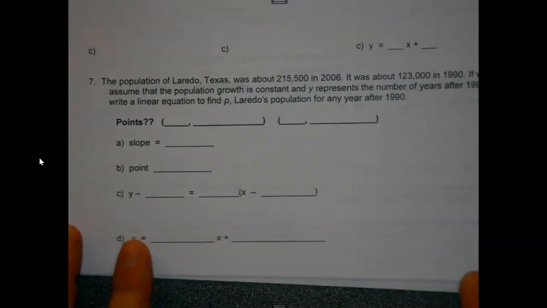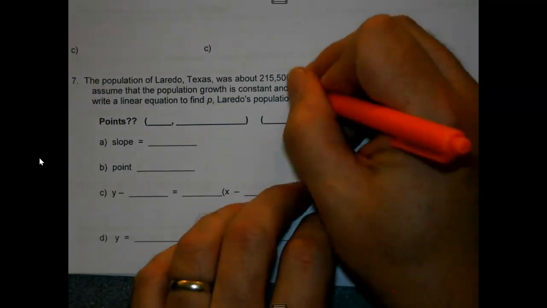The population of Laredo, Texas was about 215,500 in 2006. It was about 123,000 in 1990. If we assume the population growth is constant, and we need to change one thing, X, not Y, represents the number of years after 1990. We'll explain what that means in a minute.